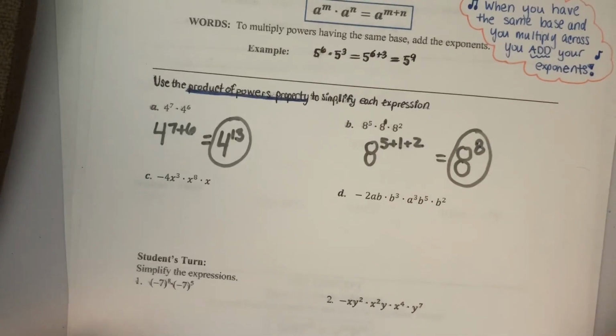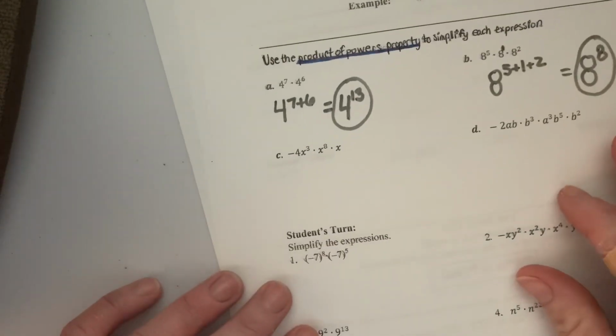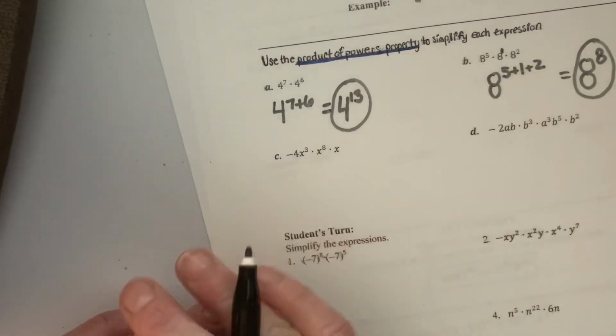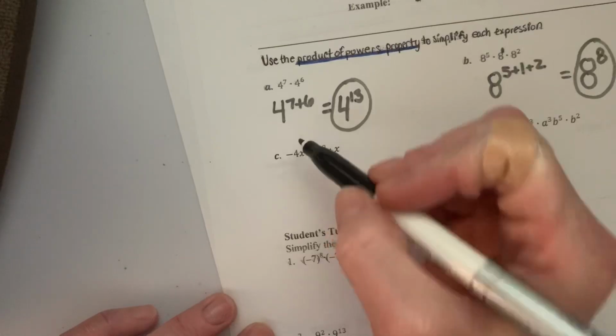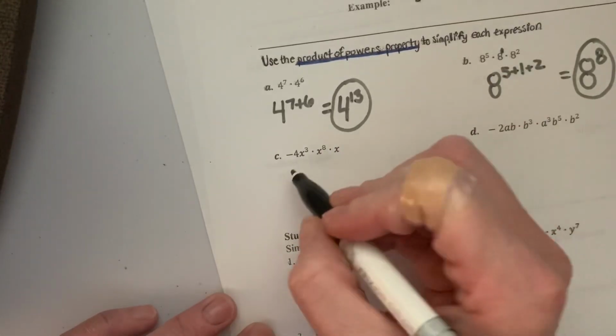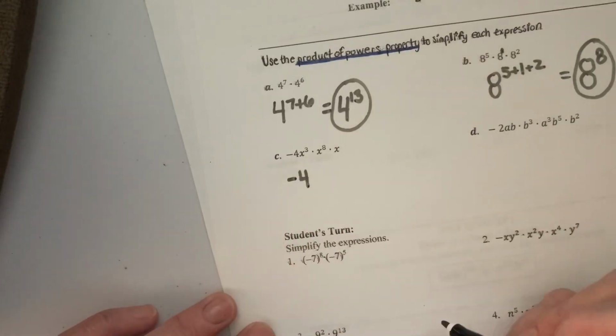Let's look at my next example. Letter C. We have -4 on the outside, okay? The exponent is still a 1 here, but there's nothing for me to multiply that has the same base, okay? So we're going to keep that -4 there.